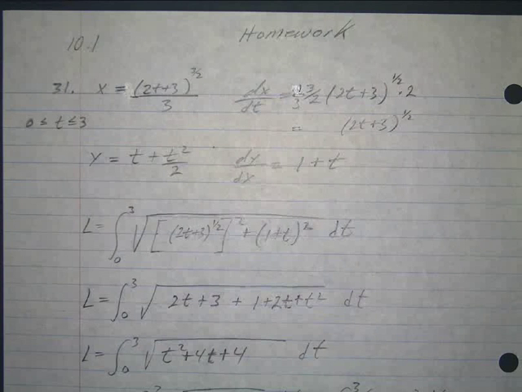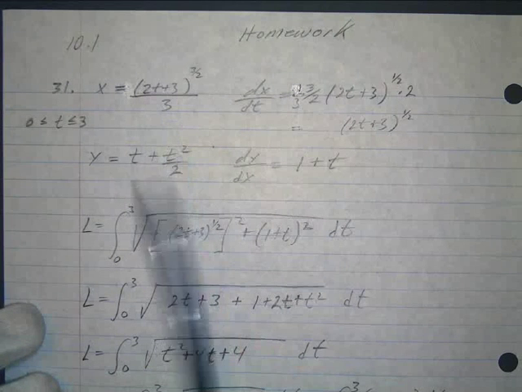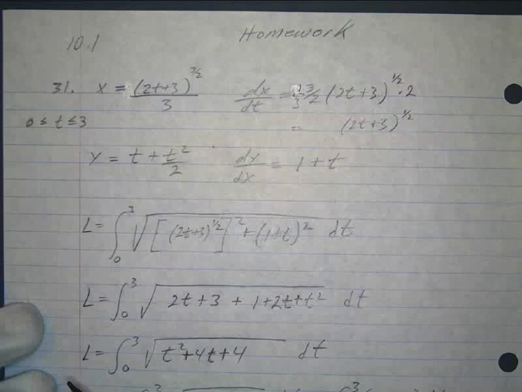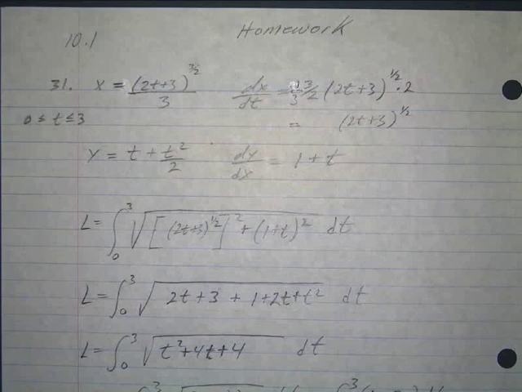Here's some more problems from section 10.1. This is number 31. Again, we want to find the arc length for t between 0 and 3, inclusive. This is our x, and this is our y. For our formula, we're going to have to find dx/dt and dy/dt.